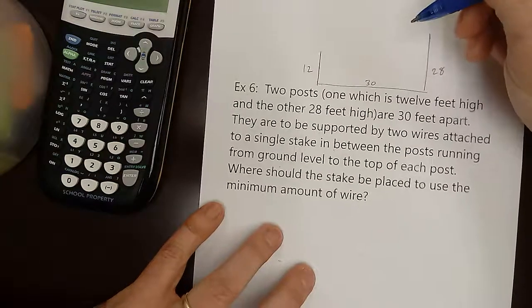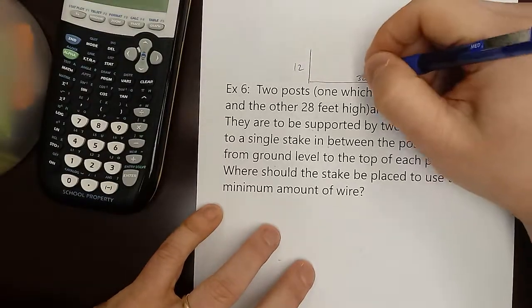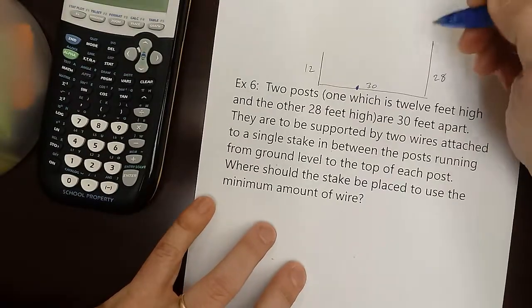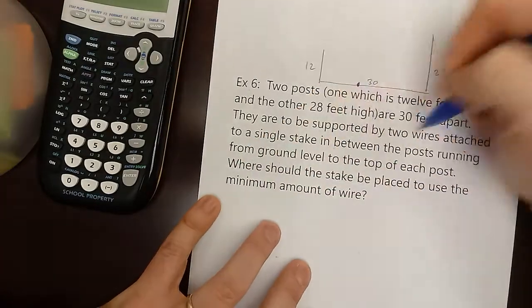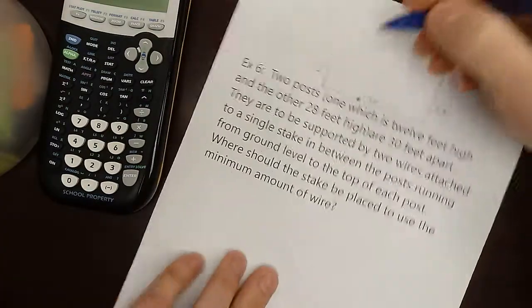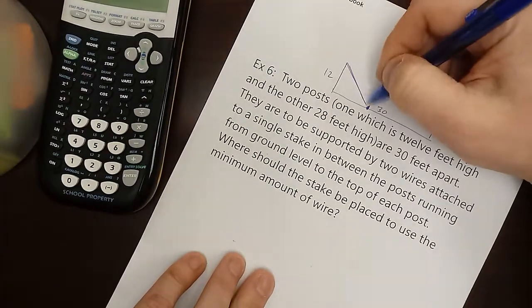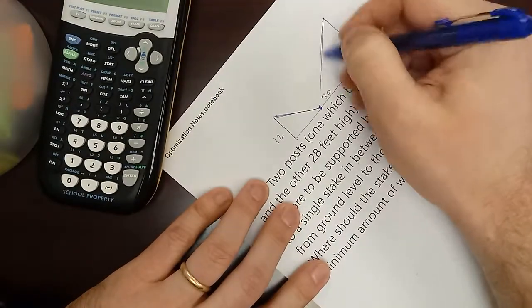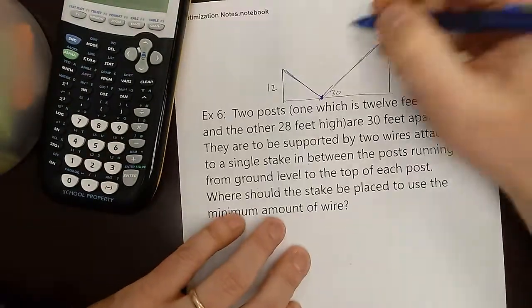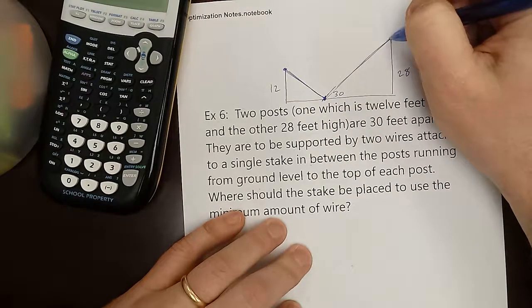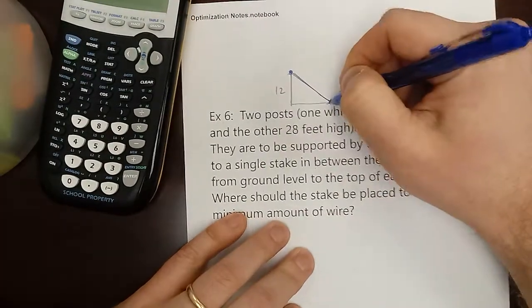So there's a stake in the ground. Maybe it's here. Yeah, it says where should the stake be placed. So it's not necessarily right in the middle. So here's a post supported.